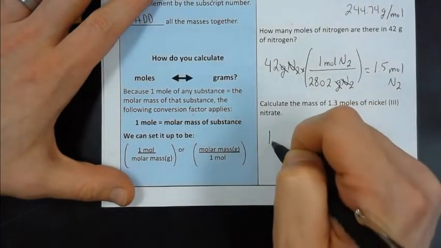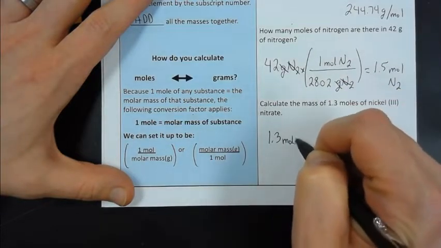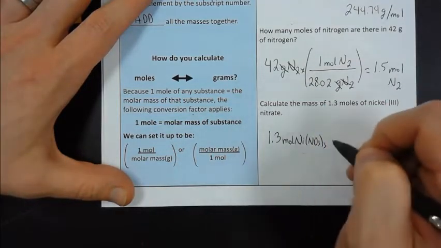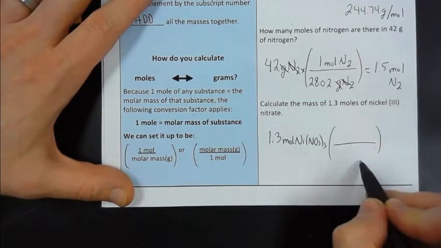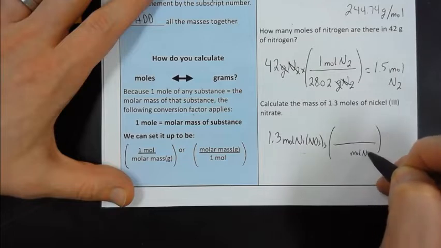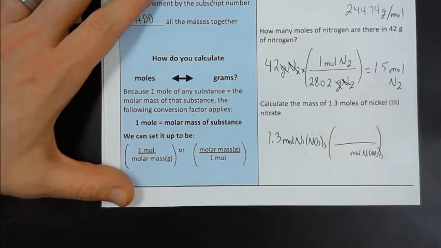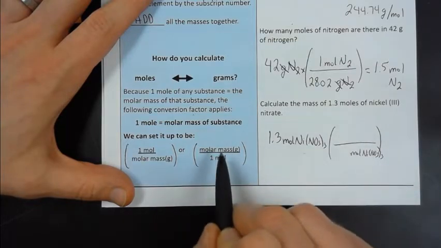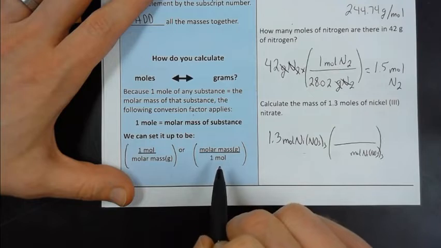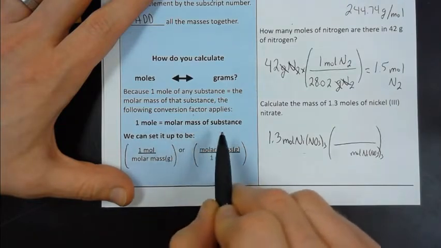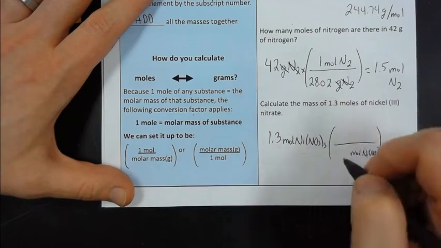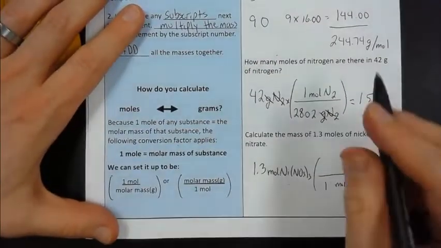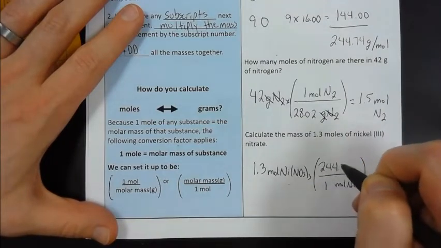Okay, so if we start with 1.3 moles of nickel(III) nitrate, that label, which is our starting value, is going to go in this denominator. So we're going to put mol Ni(NO3)3. And if we've got moles in the denominator and we're asked to go to grams, we know this fraction allows us to go from moles to grams in this fashion, because 1 mole, again, is equal to that mass of that compound. So 1 is going with the mole, and then the molar mass from up here, we're going to put in the numerator because that's the weight for 1 mole of nickel(III) nitrate.